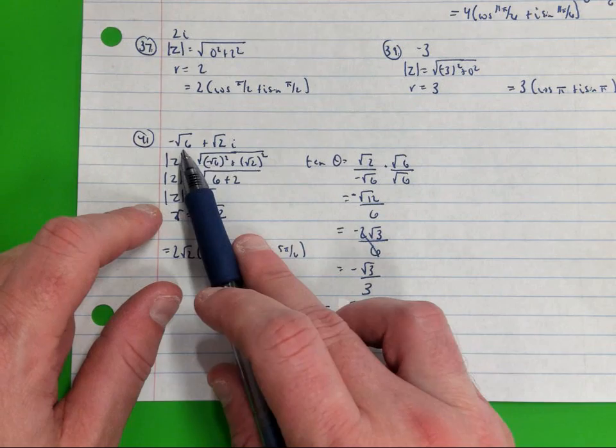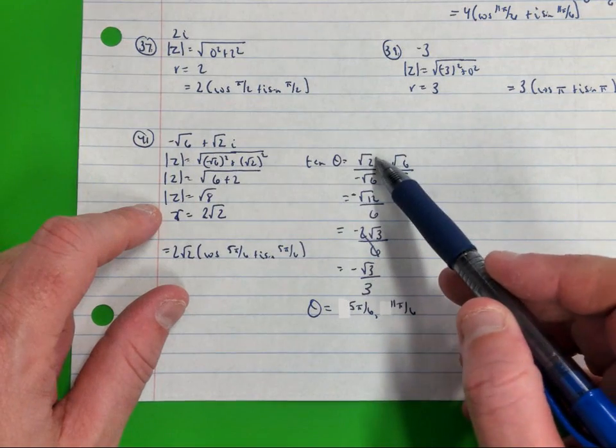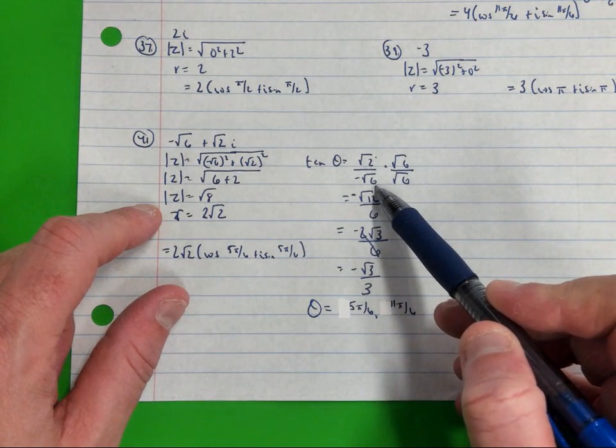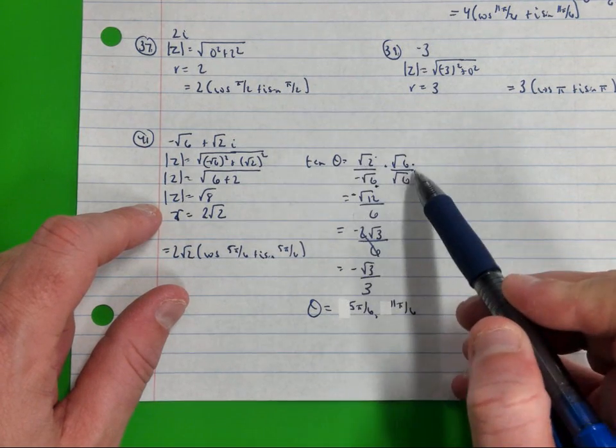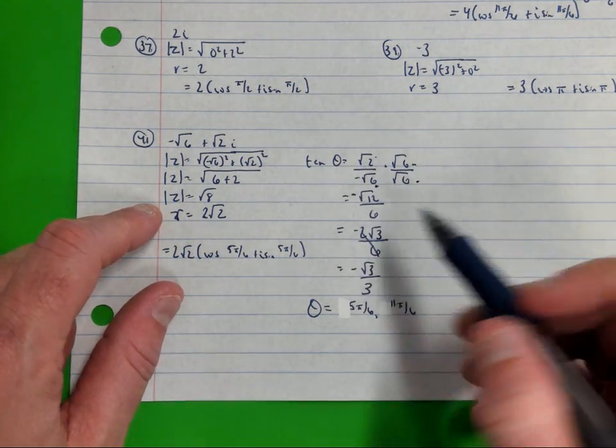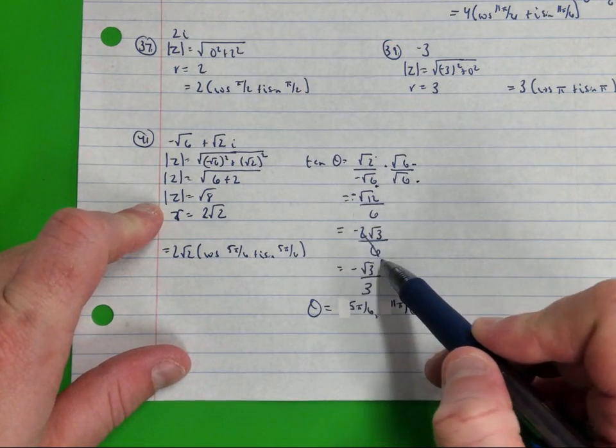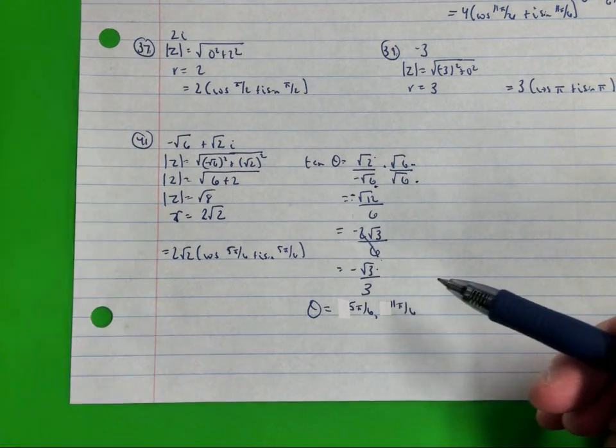Tangent is b divided by a, y divided by x. Square root of 2 divided by negative square root of 6. You multiply by just the radical part. This will stay negative. Square root of 6 over square root of 6, you get negative square root of 12. Break it down. Those cancel out. I'm left with negative square root of 3 over 3.